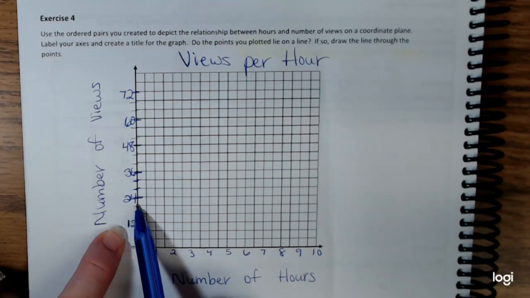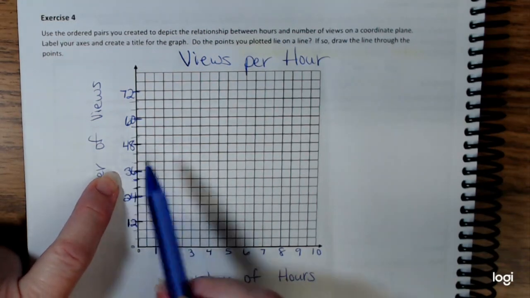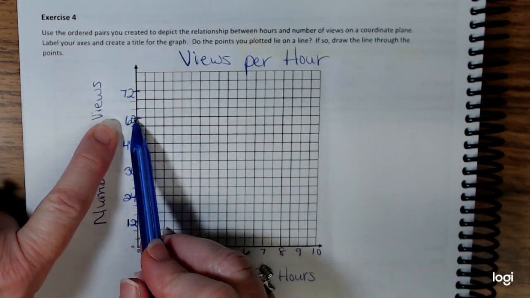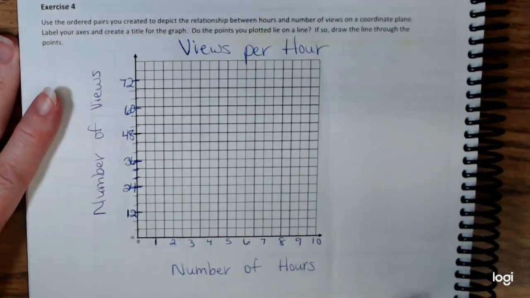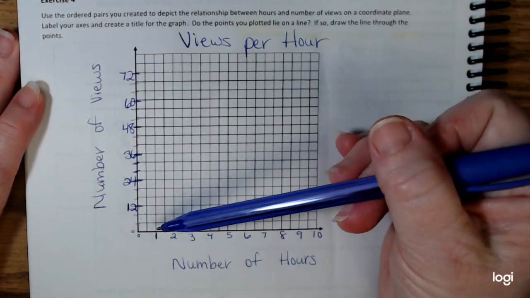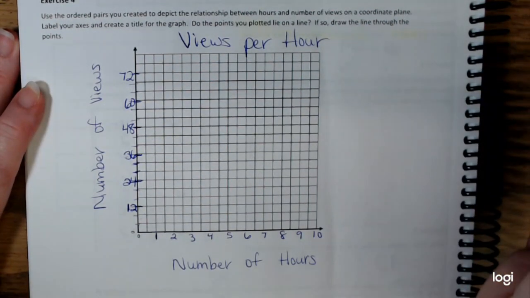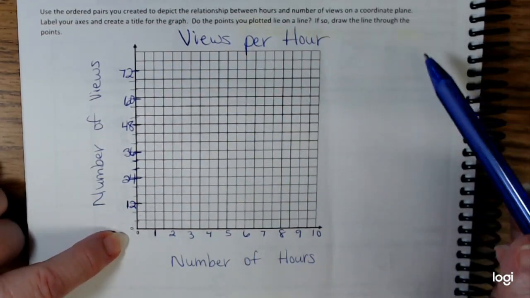And then I skipped 2 lines, 24, skipped 2 lines, 36, skipped 2 lines, 48, skipped 2 lines, 60, and skipped 2 lines, 72. So the pattern that I was using was counting by 4s. I'm hoping that with us separating this a little bit, it might be easier for us to plot the points.